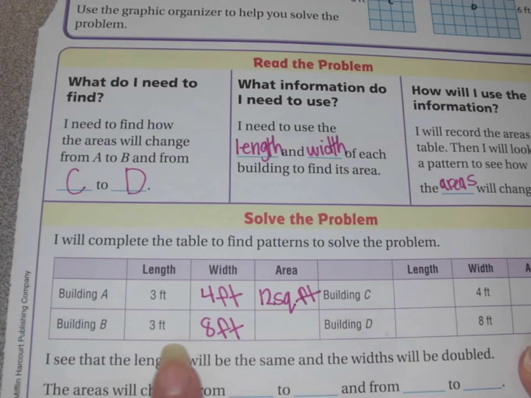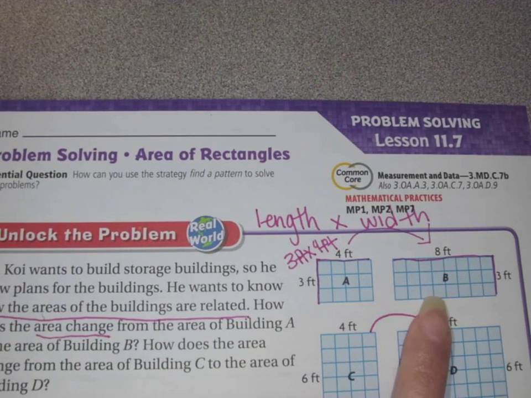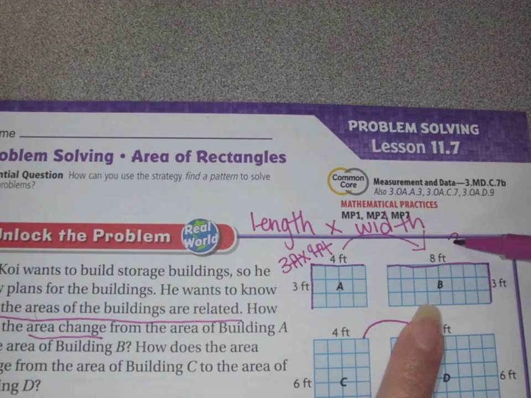Now let's do the same thing for building B. We're going to multiply the length times width. Length is 3 feet times the width is 8 feet.